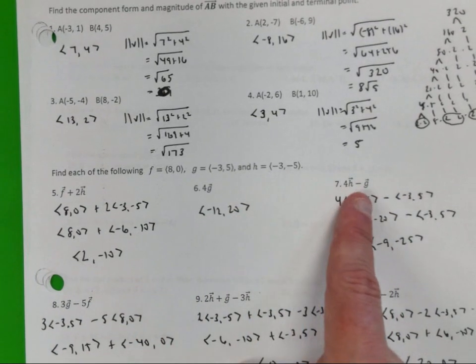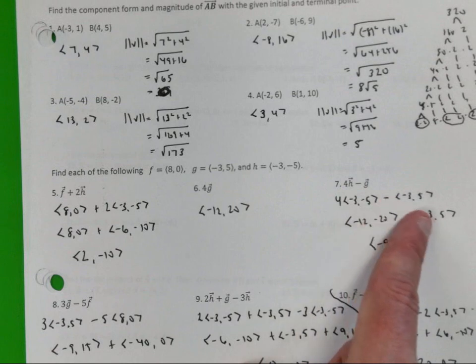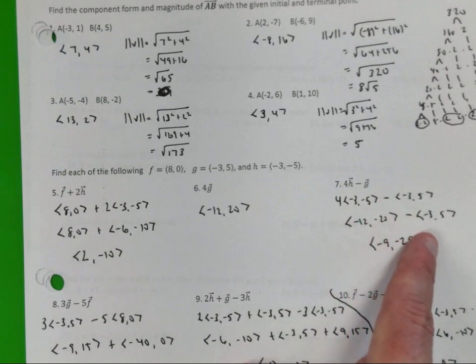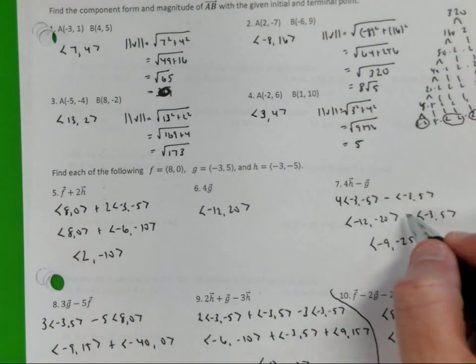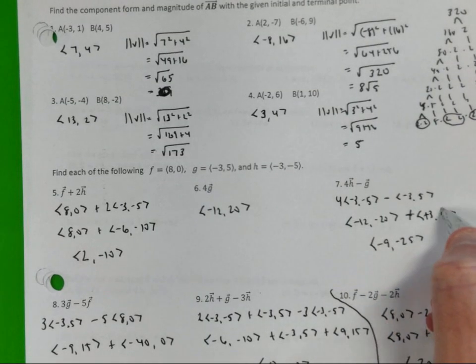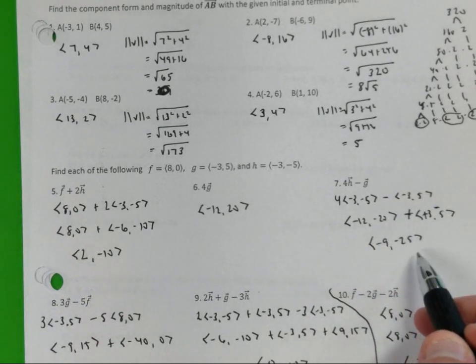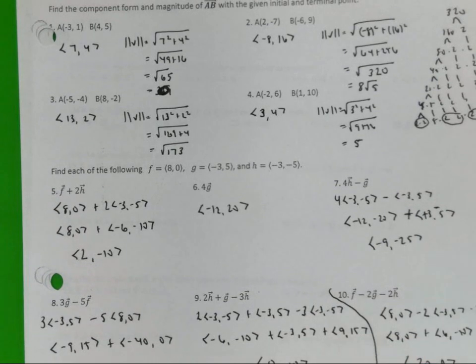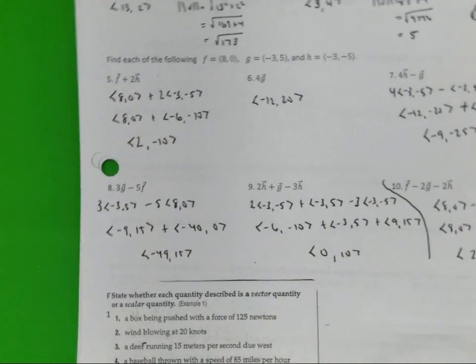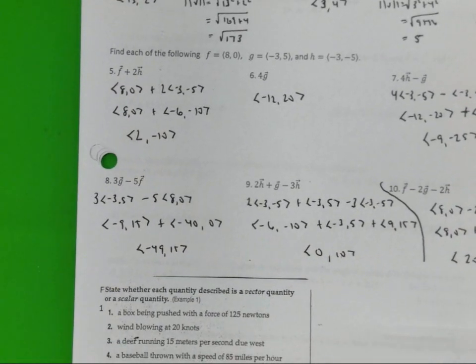Now let's pay attention to number 7. That minus. Do you see that minus there? It's going to change the signs in that second one. So if you want to do this on your paper, you can. Okay, so that's negative 12 and 3 gives you negative 9. Negative 20 and negative 5 gives you negative 25. Does that make sense? Okay, number 8 is negative 49 and 15.